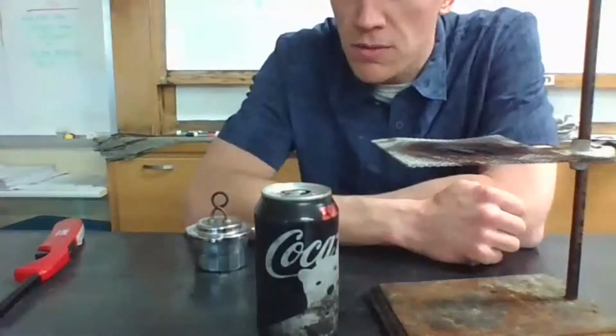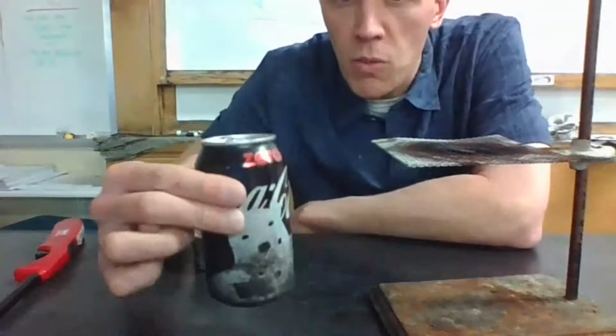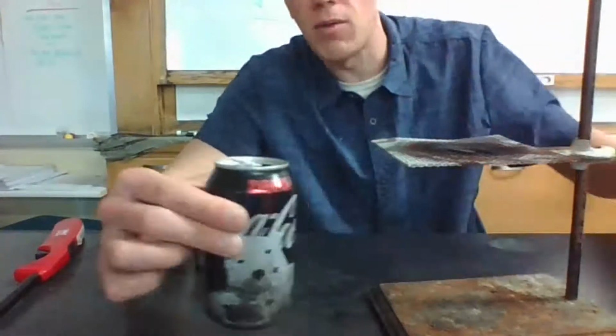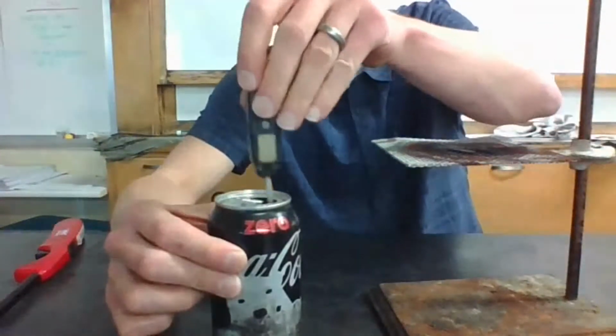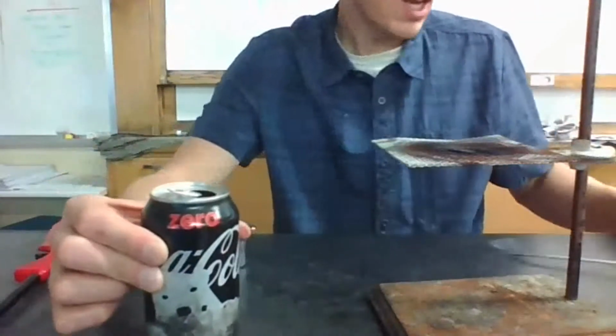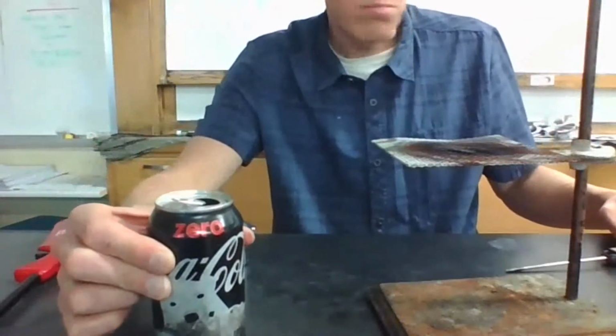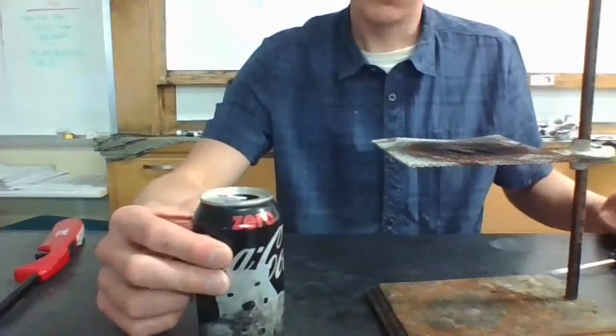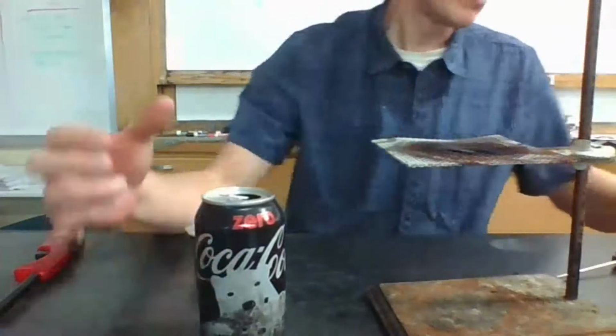This can up here is filled with water, about halfway. We'll go ahead and weigh this, and this is going to be our actual calorimeter. I'm going to be stirring a little thermometer around in here to determine the temperature change, and we'll record that data on that little data table on our worksheet. All right, let's go ahead and get started.